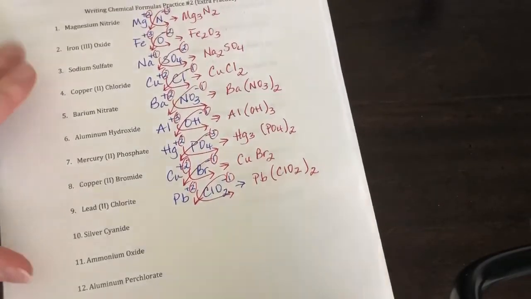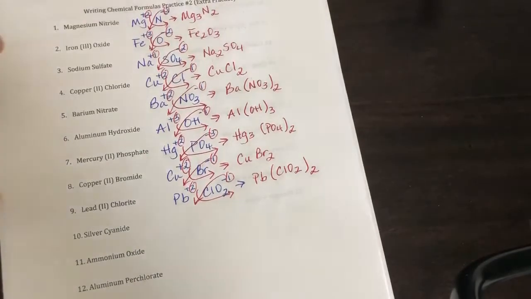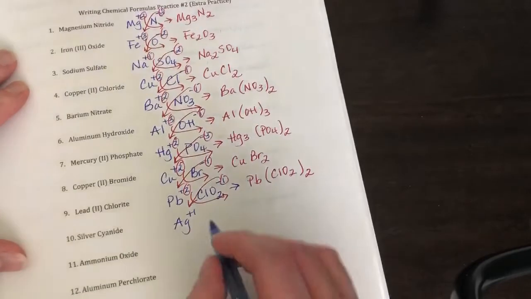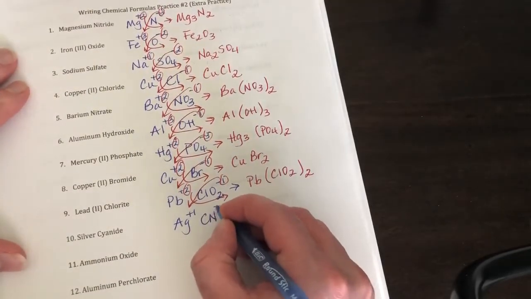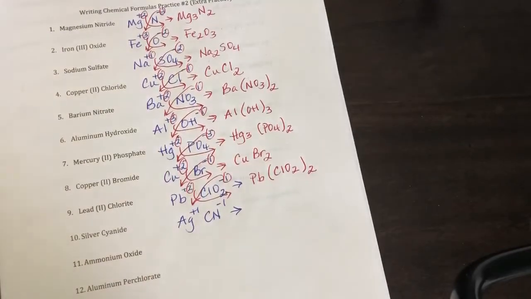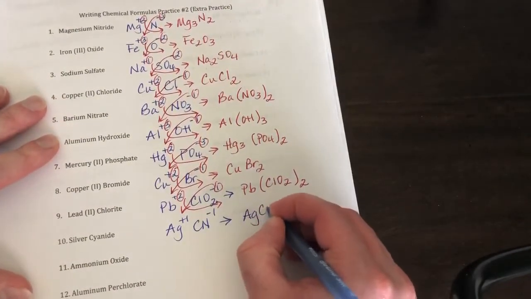Next one. Silver cyanide. Symbol for silver is Ag. The +1 charge. Cyanide is CN with a -1 charge. Okay, they're equal and opposite charges, so we don't need to do any sort of crisscrossing. Okay, so this is just AgCN.